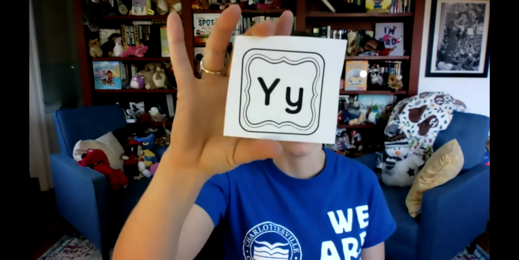And then the second letter is the letter Y. Now, Y is a tricky one because it doesn't say W. That's what W says. It says Y, Y, Y, Y, Y, Y. It actually can make a couple different sounds, but we're going to talk about the Y sound, like yellow, yarn, yodel, you, things like that.